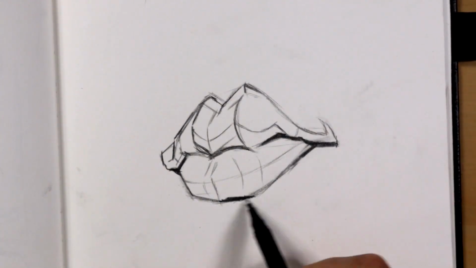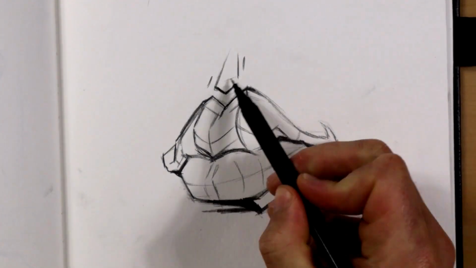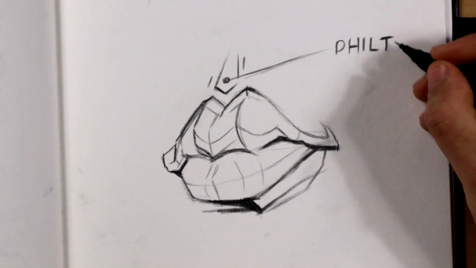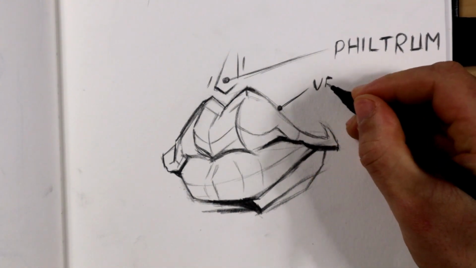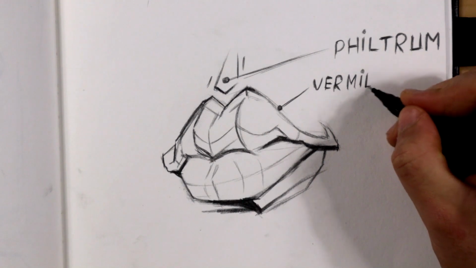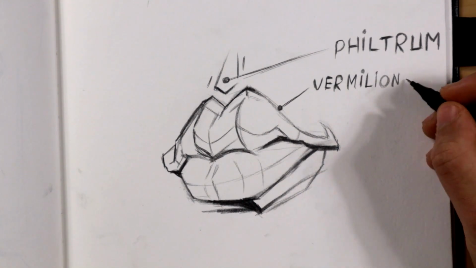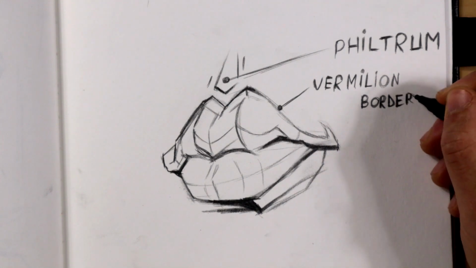Now that you understand the concept of volume, I'd like to introduce some anatomical aspects of the lips. First, let's discuss the philtrum, which is the part that connects the lips to the nose and resembles a V-shaped valley. Next, the transition between the vermilion, the reddish part of the lips, and the rest of the face is known as the vermilion border. This border is typically lighter in color compared to the surrounding areas.